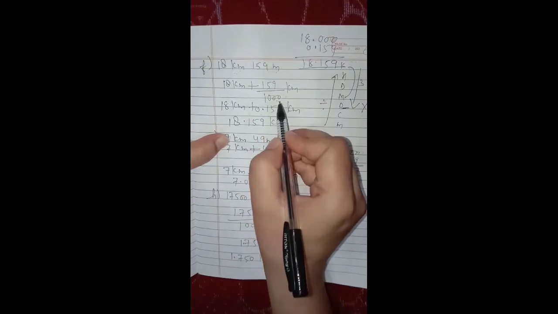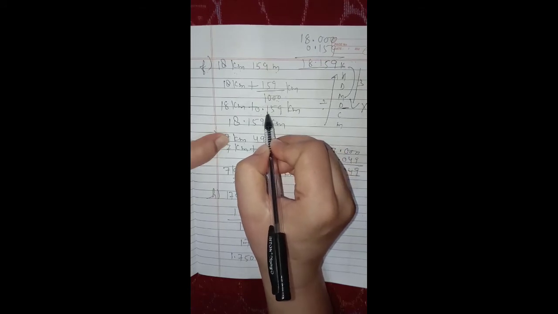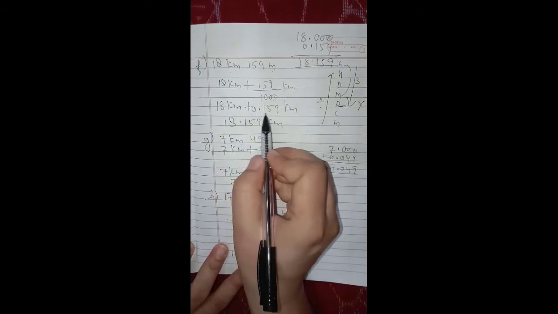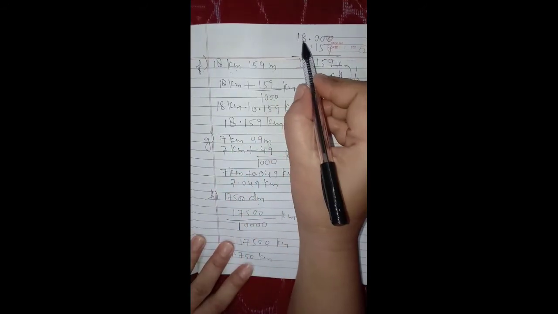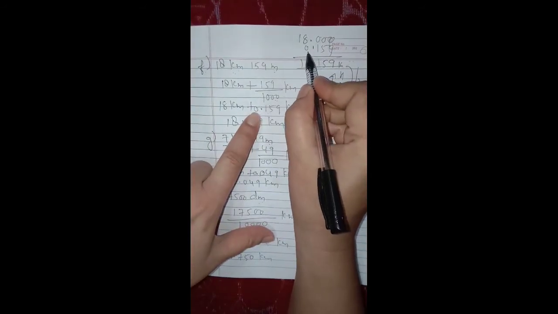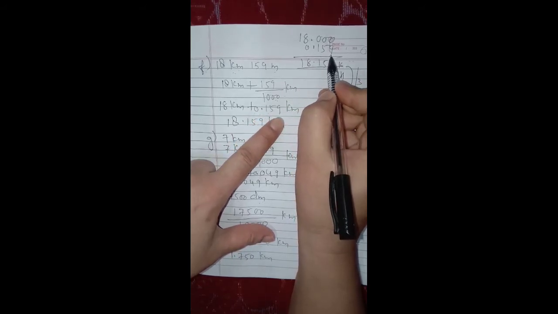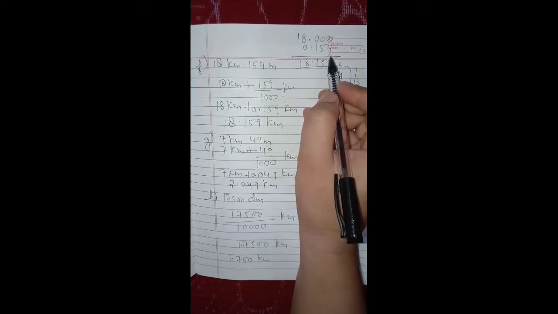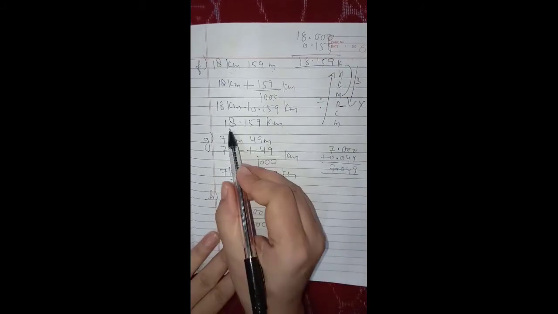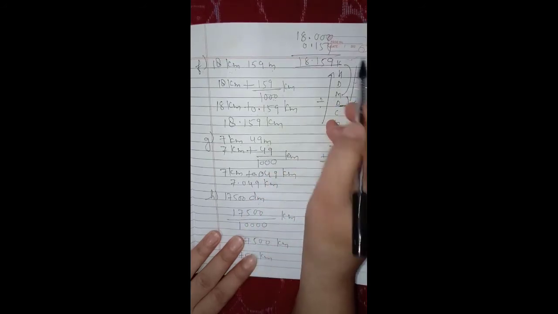So write the numerator. There are 3 zeros in the denominators. So counting from the right side, before 3 digits put decimal and before it you can write 0 for the whole number. Now you have to add them. So 18 kilometer means 18.000. Then put decimal. Before decimal it is 0, after decimal it is 1, after 1 it is 5, and after that you have to write 9. This is how you have to place the decimals, means decimal numbers. Now you can add them. So 18.159 kilometer will be the final answer which you will get after addition.